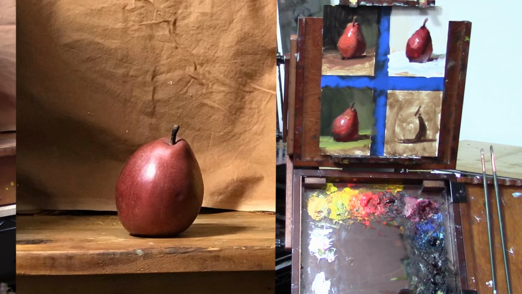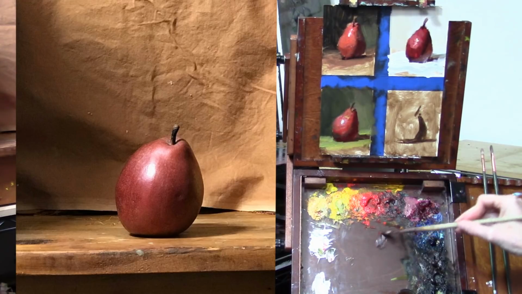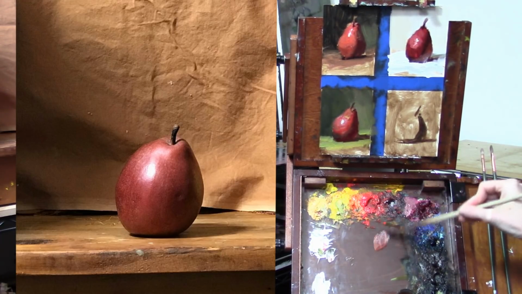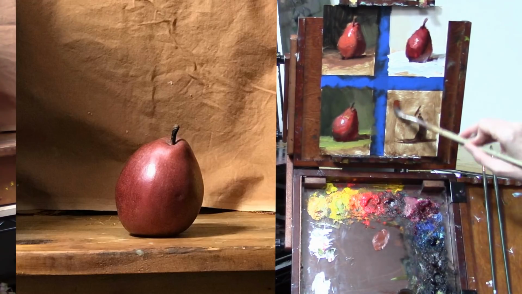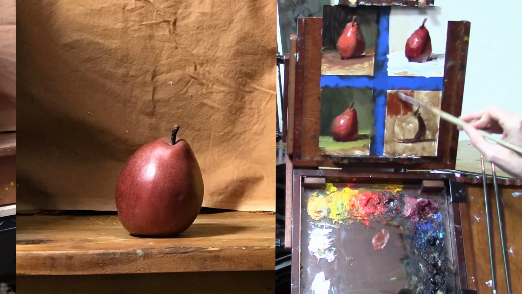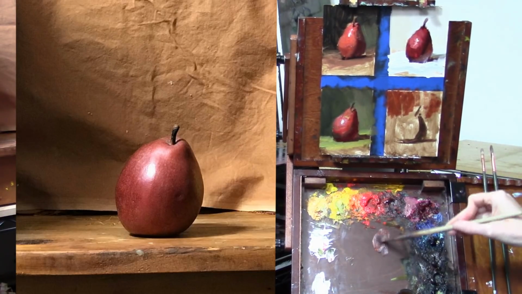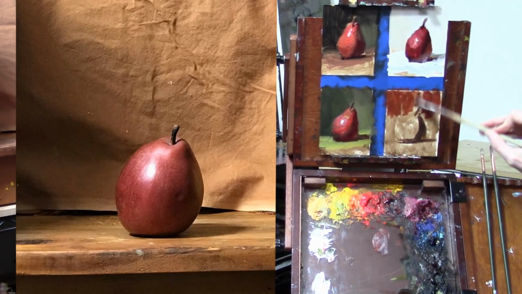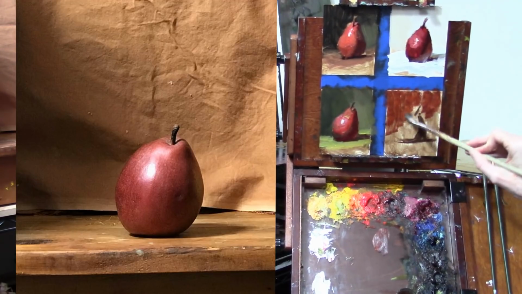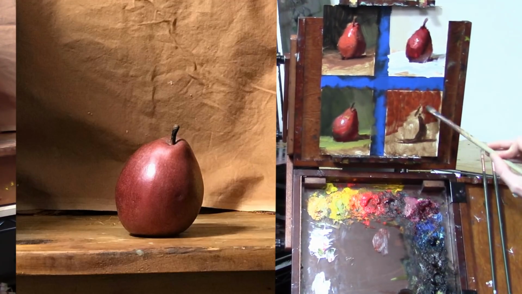All right. So, this burnt umber already has a little bit of warmth in it, but I think I'm going to add some red oxide and some cad yellow deep just to get it a little bit hotter back there. I can always neutralize this at some point if I want to.